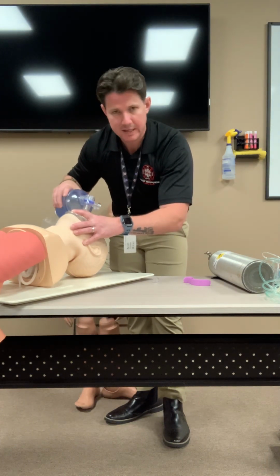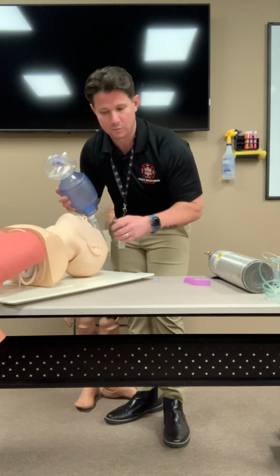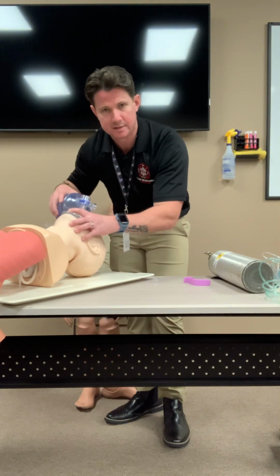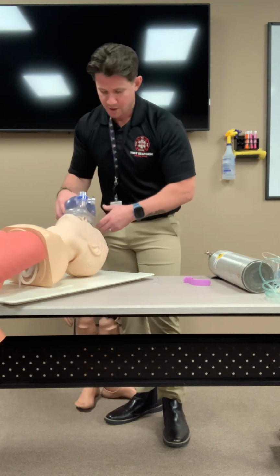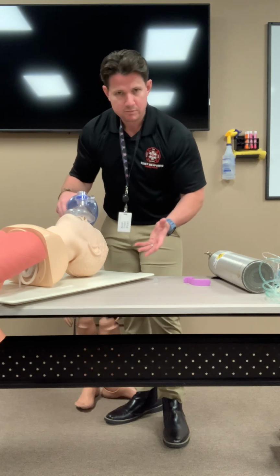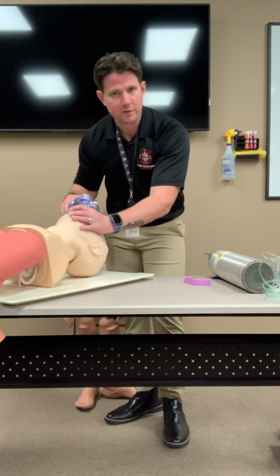But after about 30 seconds to a minute, I wanna make sure that I am on oxygen, right? Let's go with no more than 30 seconds that we're bagging. I wanna make sure that I'm on oxygen, right? So if you can do this right away too, if you choose to, right? But we wanna get some air moving in this guy.